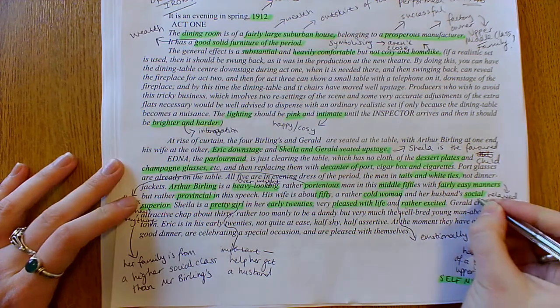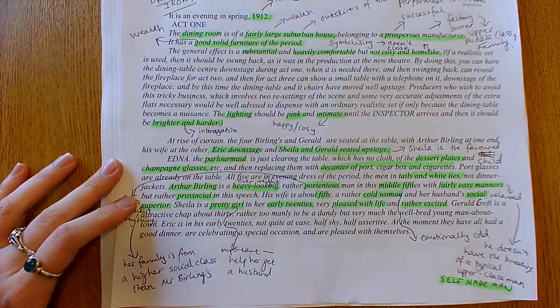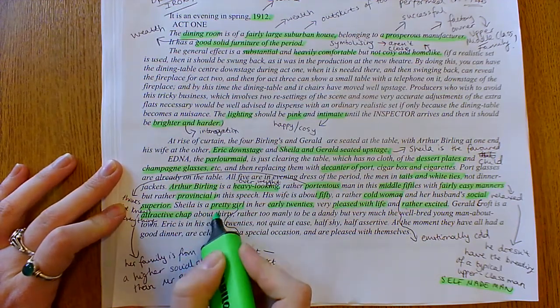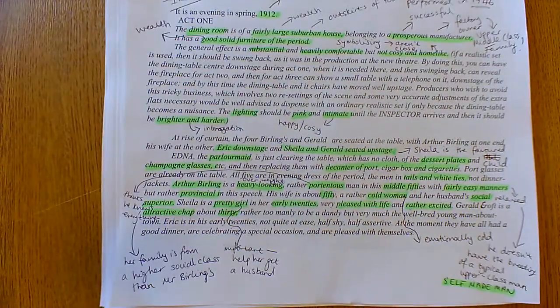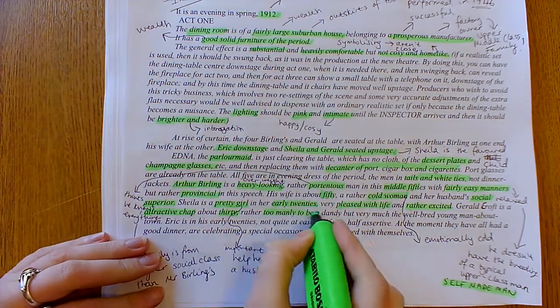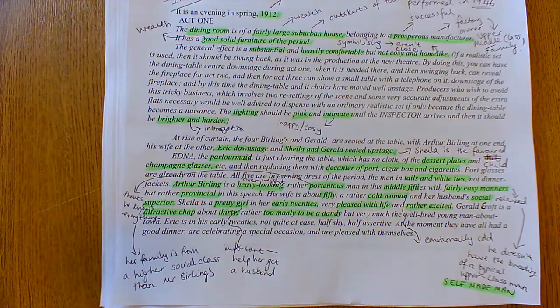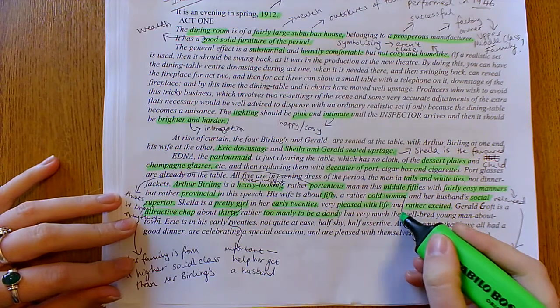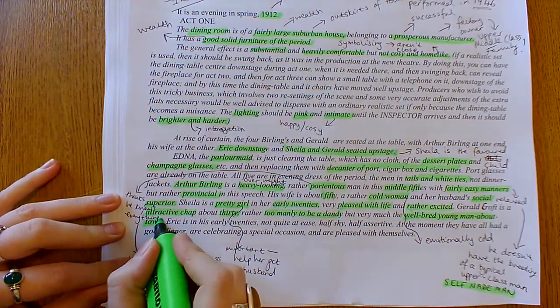So we now have Gerald Croft. Just going to correct that capital letter there. Gerald Croft is an attractive chap. So he's handsome, good looking, about 30, so a little bit older than Sheila, but not too old. He's rather too manly to be a dandy. Now, a dandy was sort of a word for a man that took just a little bit too much care over his appearance, was almost maybe a little bit effeminate. So Gerald's attractive, well presented, well dressed, but not in an effeminate way. He's very manly. And this is really important, but very much the well-bred young man about town.